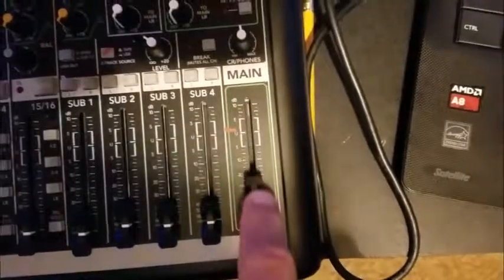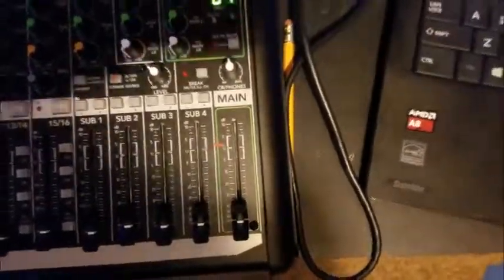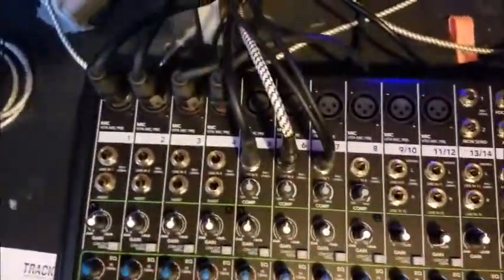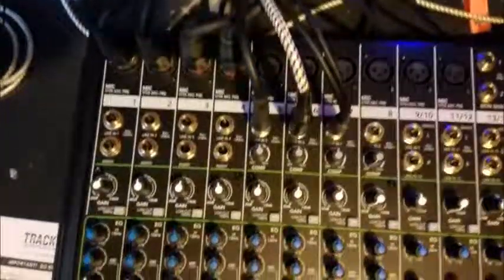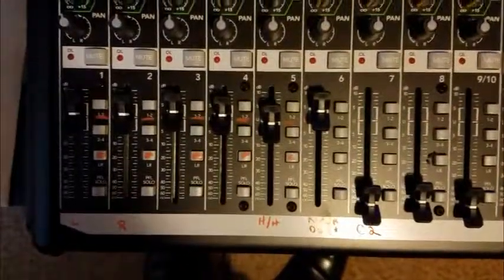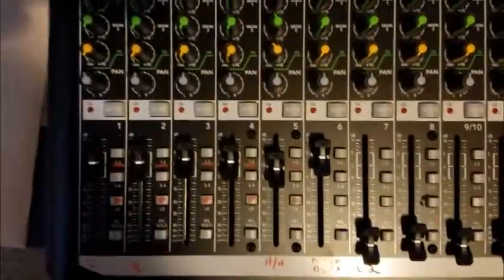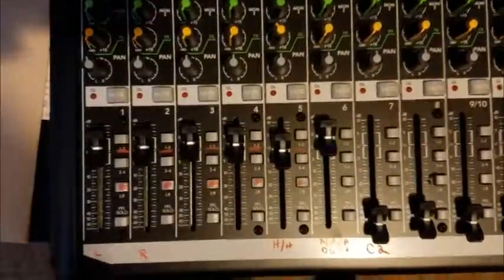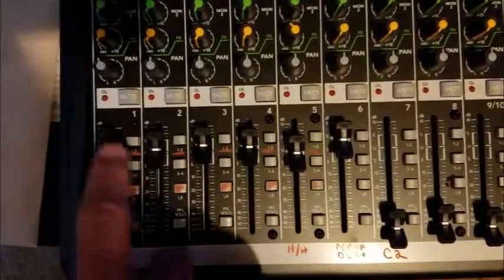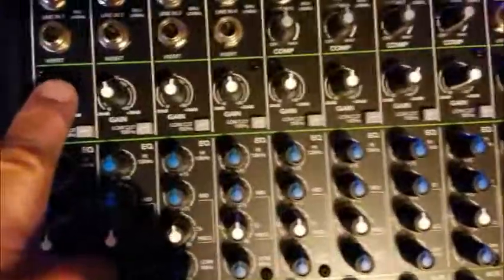Let me just show you a couple things real quick that you need to know. First, most of the inputs that you're going to be using are over here. They're on the left-hand side, and they correspond to those sliders. There's one other one that connects to the computer, and I'll show you that in a moment. One of the things I need to explain to you is that there's a difference between volume sliders, that's what these are, and gain. Gain is right here.